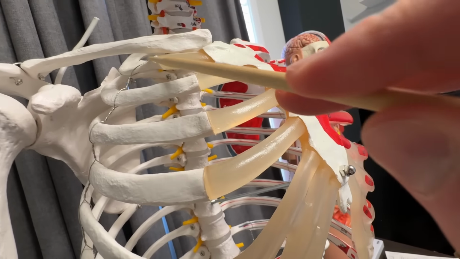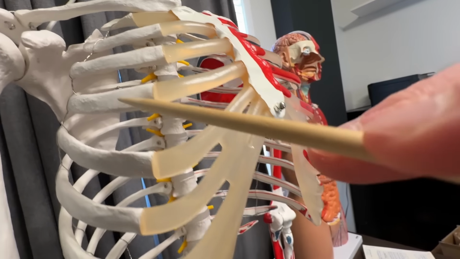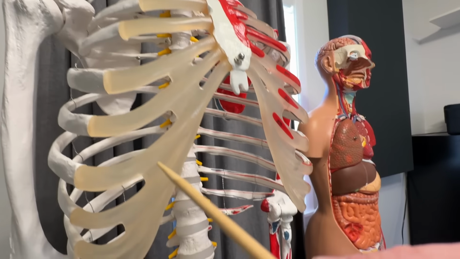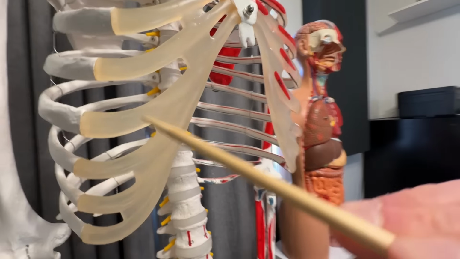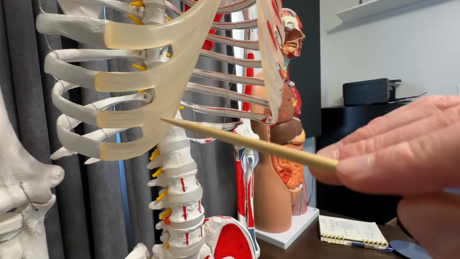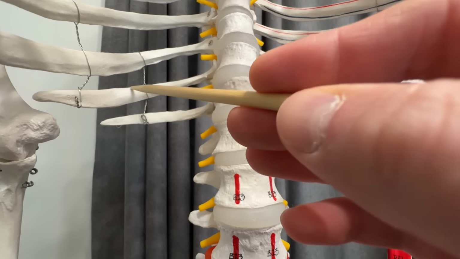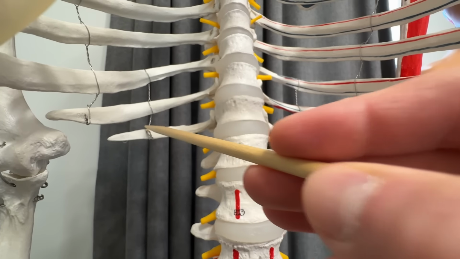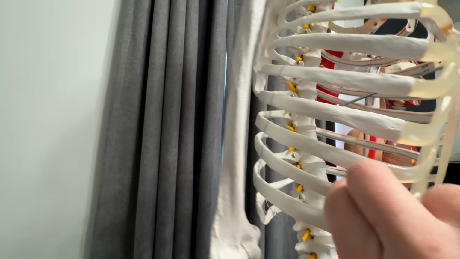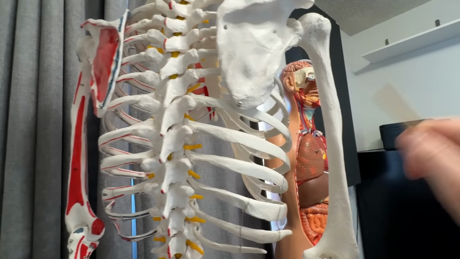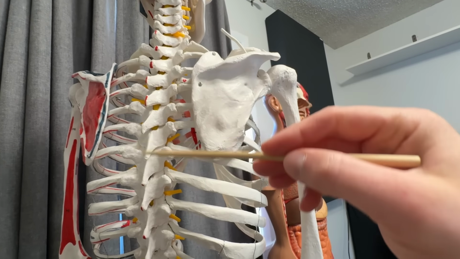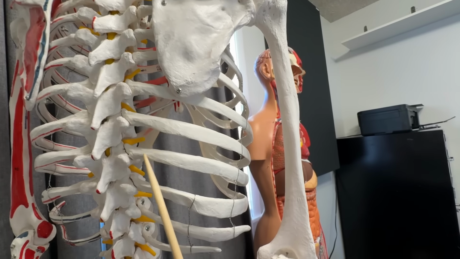We can see those on Morty here. We have 1, 2, 3, 4, 5, 6, 7 true ribs. And then we've got 8, 9, and 10, which are false ribs, and 11 and 12 back in there, which are also false ribs, but they're also considered floating ribs. And if we spin Morty around to the back, we can also see that these are all of the thoracic vertebrae that are connected to each of those ribs right there.